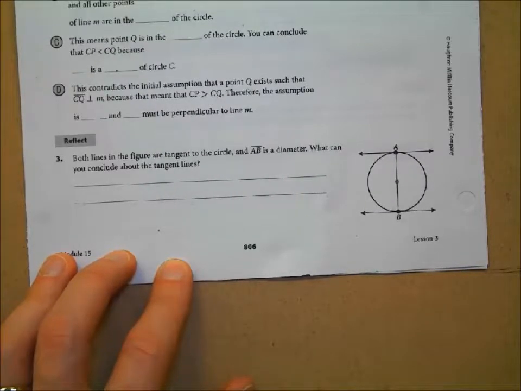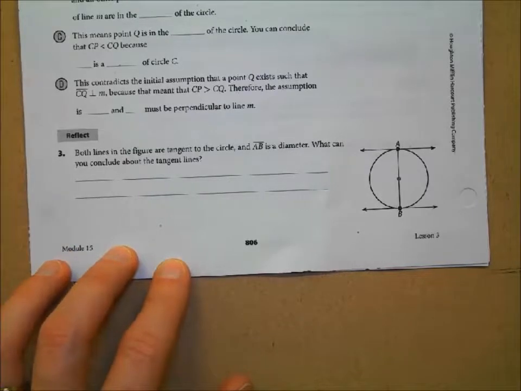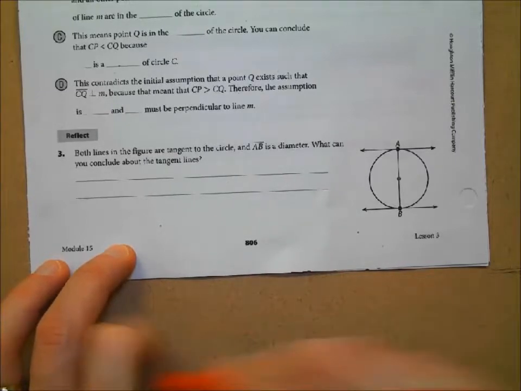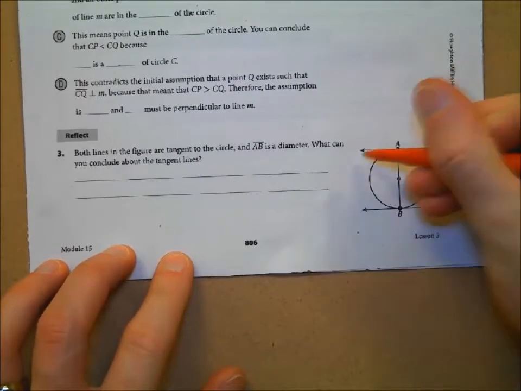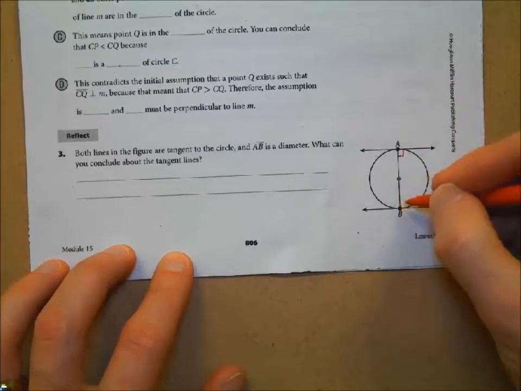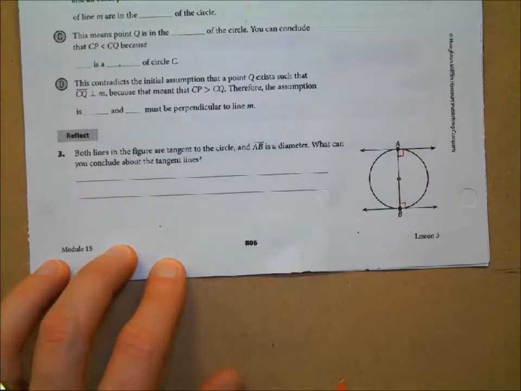Eli? Parallel, exactly right, okay. How can you say that, Eli? What's kind of cluing you in there? I mean, they look parallel, obviously, but what kind of... Okay, and they're both perpendicular to the same line, right? This line is perpendicular to segment AB, and this line is perpendicular to that same exact segment.